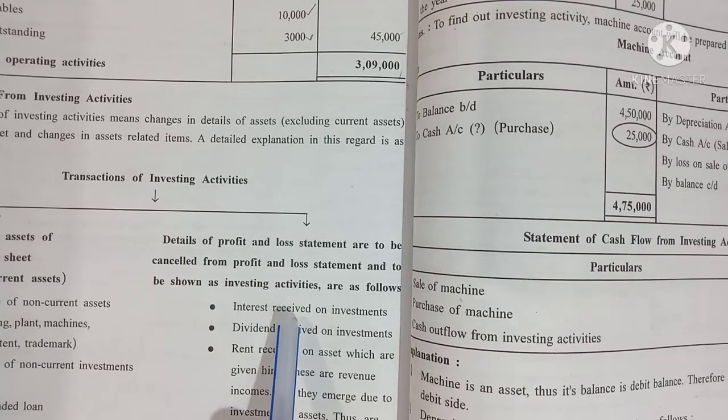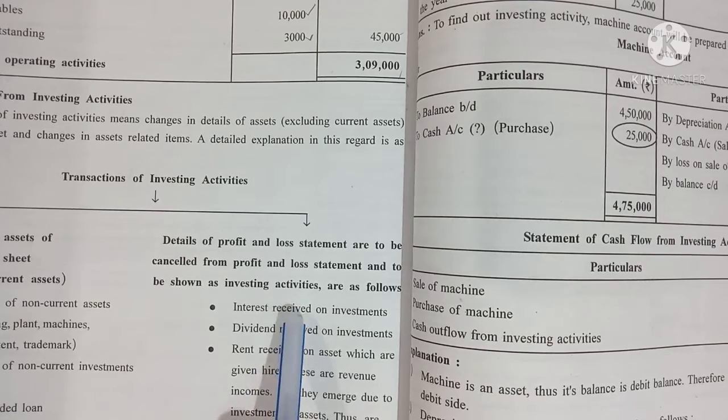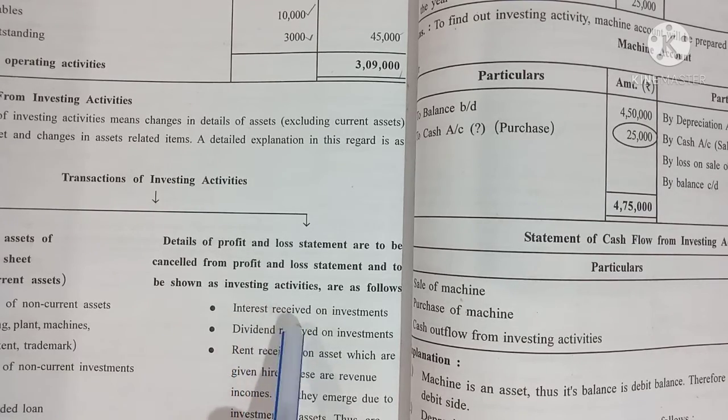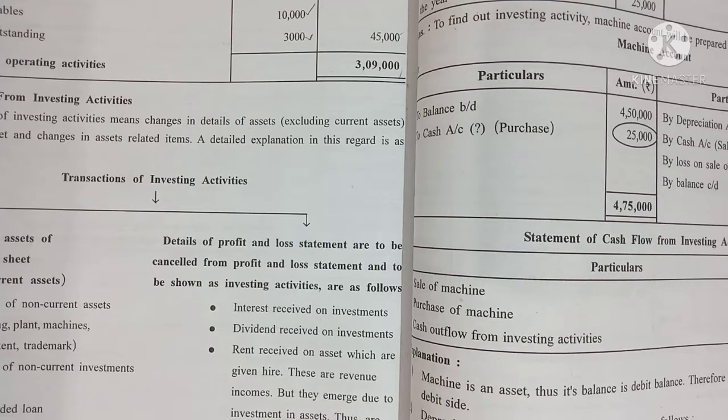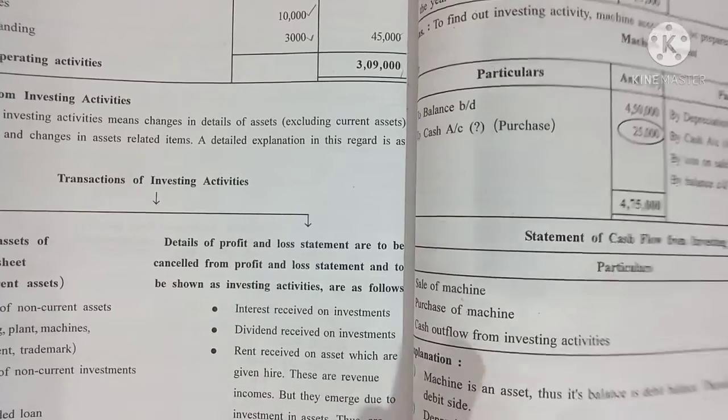So whenever we calculate the investment activities, we also consider interest received on investment, dividend received on investment, and rent received on assets given. These are revenue incomes, but they arise due to the investment in assets, thus we disclose them in investment activities.